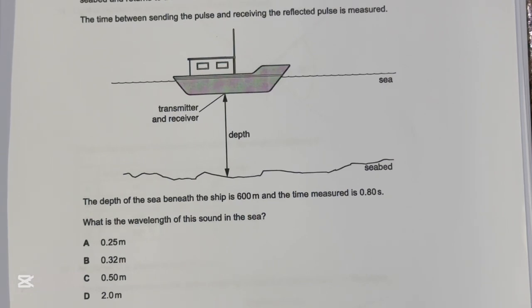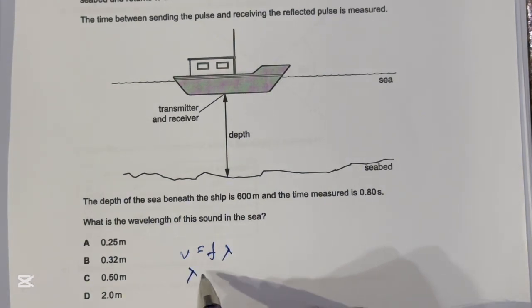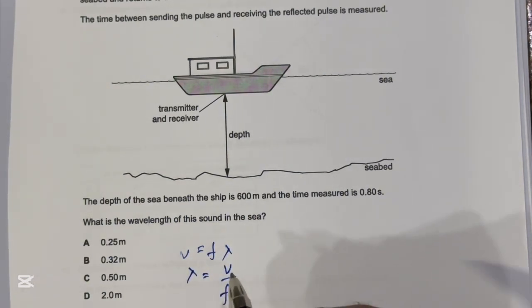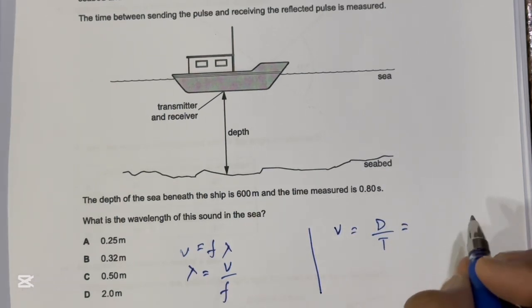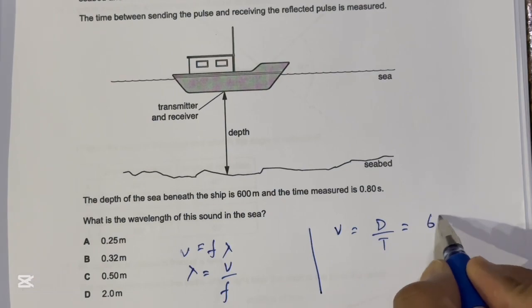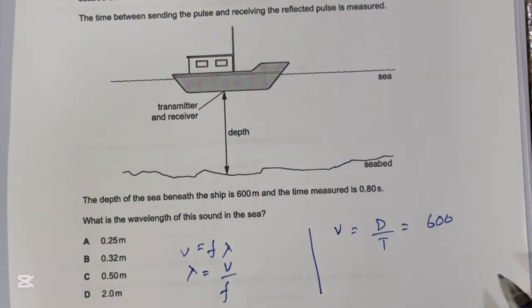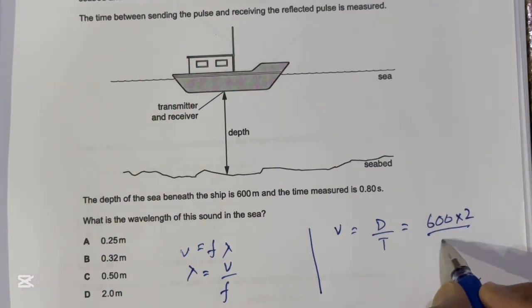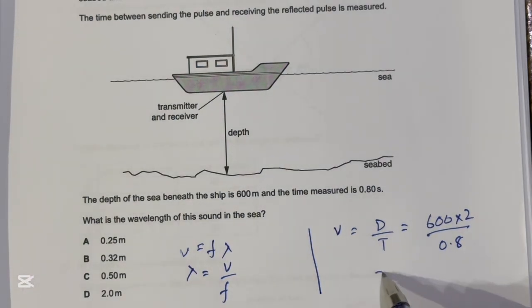We know that the formula for the wavelength is v = fλ, so λ = v/f. First we need to find the speed. How can we find the speed? Speed is equal to distance over time. The distance is given, that is 600, but it travels there and bounces back, so we multiply it by 2, and the time is 0.8. After solving it, we get the answer: speed would be 1500 meters per second.